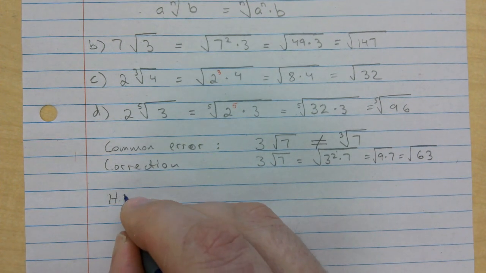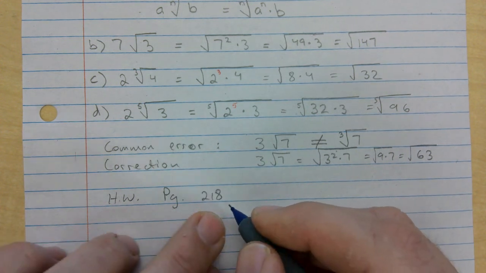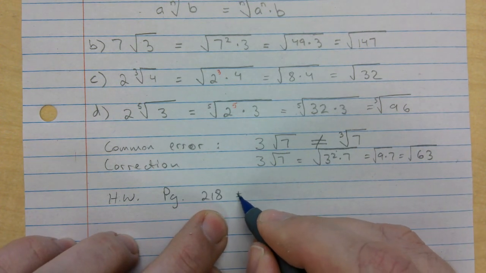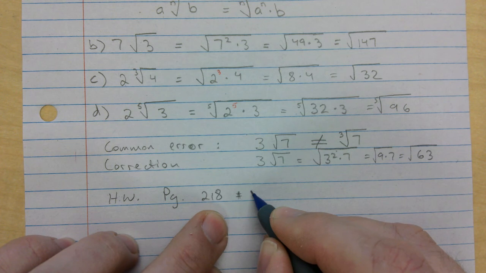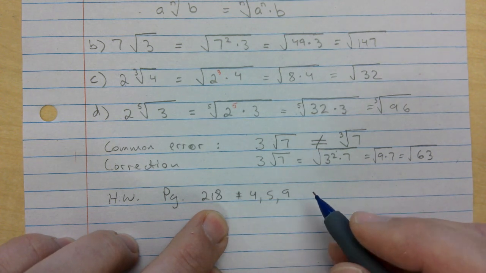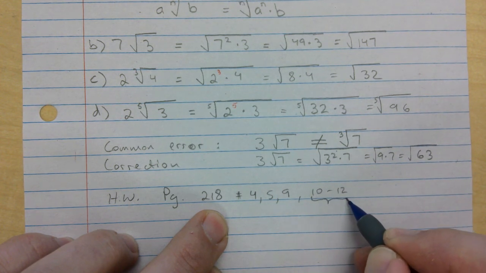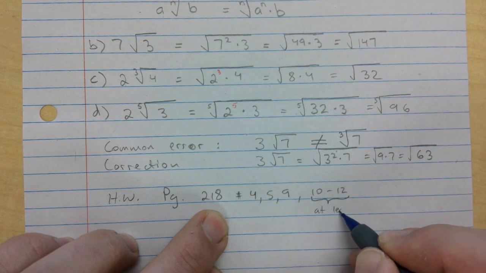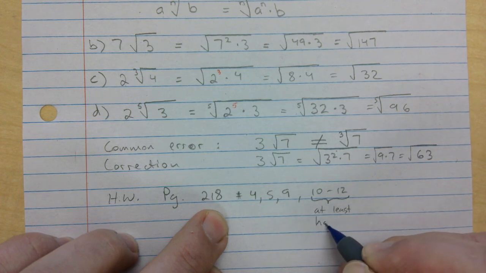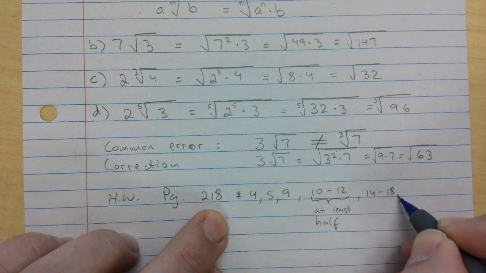Homework. Page 218. And we're going to do questions 4, 5, 9, 10 to 12. Do at least half. 14 to 18 and 20.